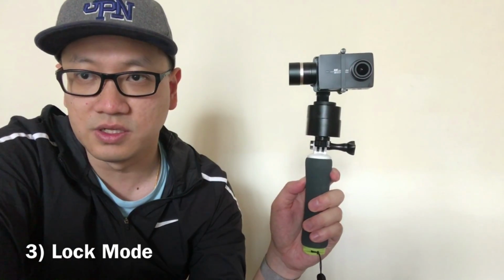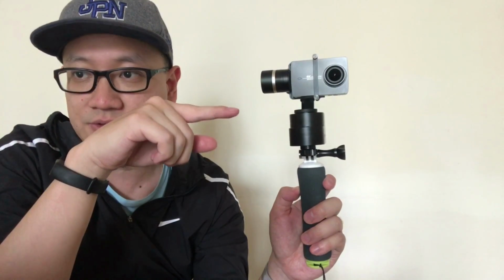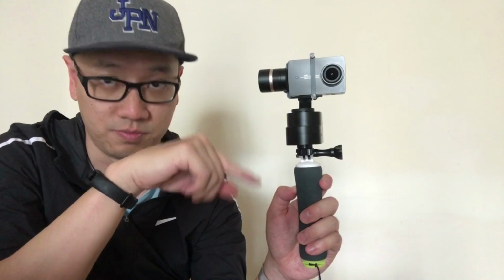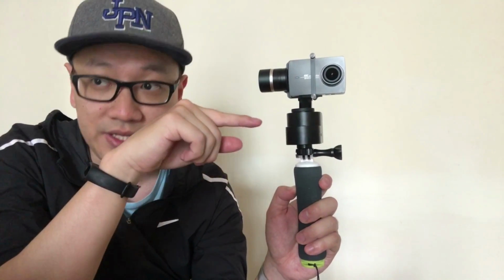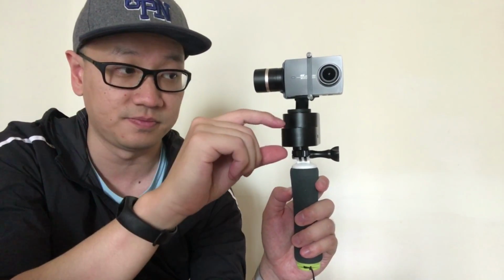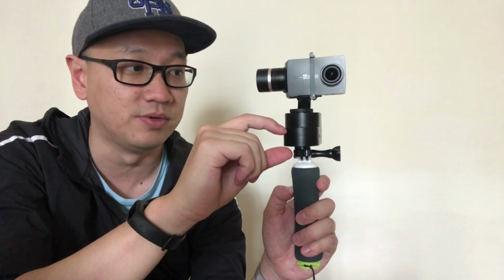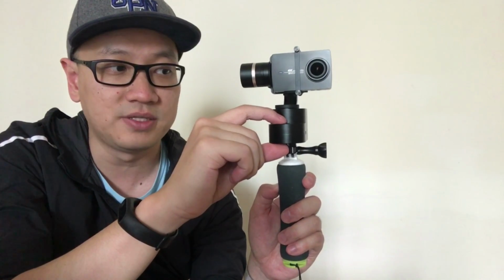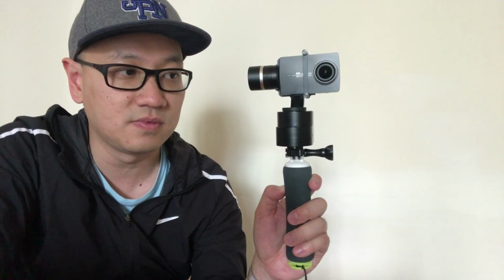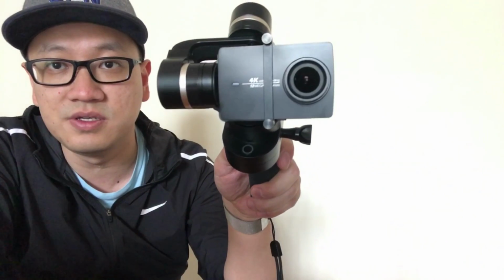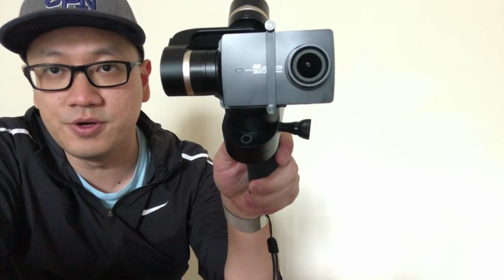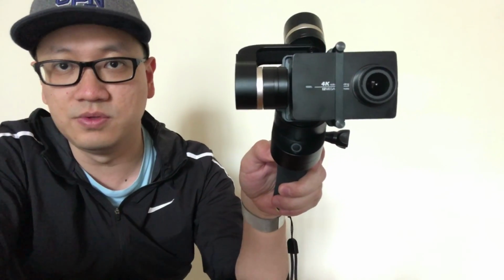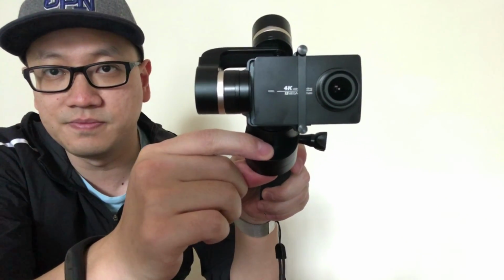Third mode, the lock mode. To get to the lock mode from the pan and tilt mode, we need to get back to the pan mode first. So to get back to the pan mode, we simply need to hit the button once. Okay, as we can see, we are back onto the pan mode. That's mode 1. So to get to mode 2, we simply hit the button again.